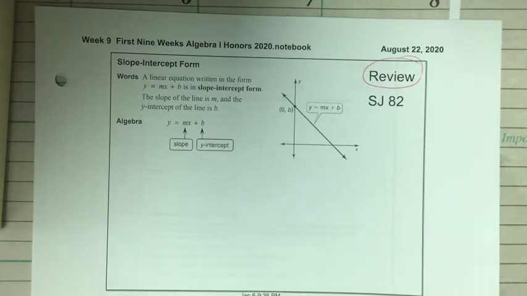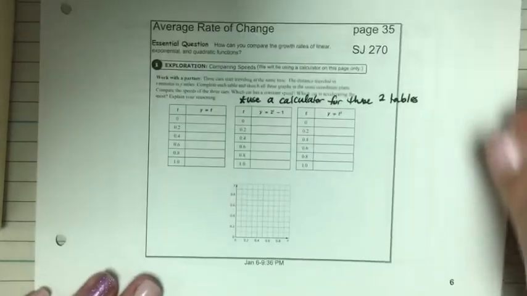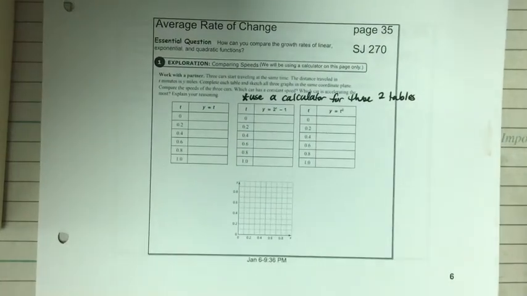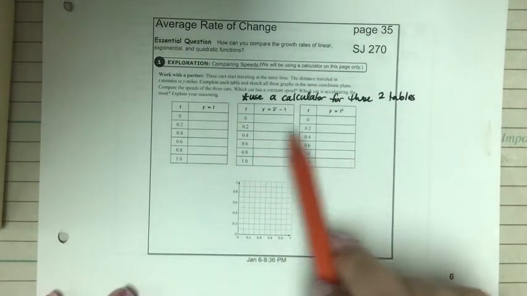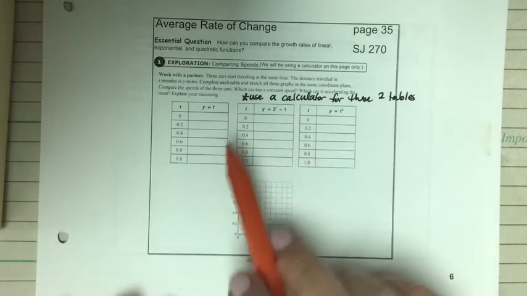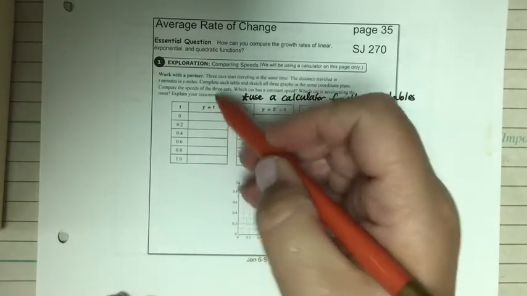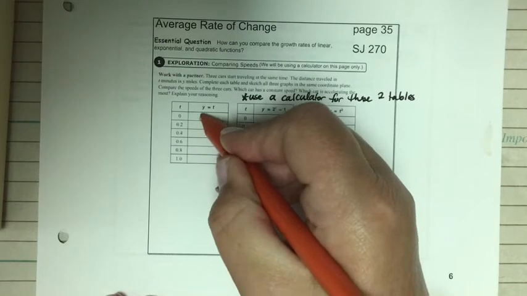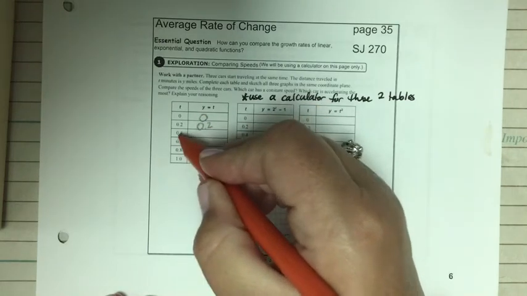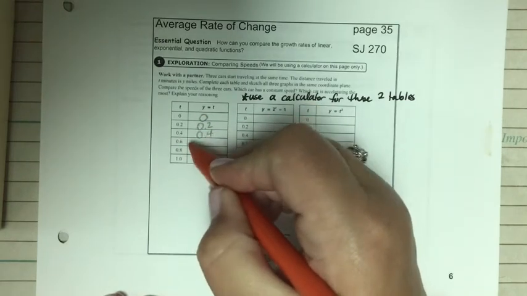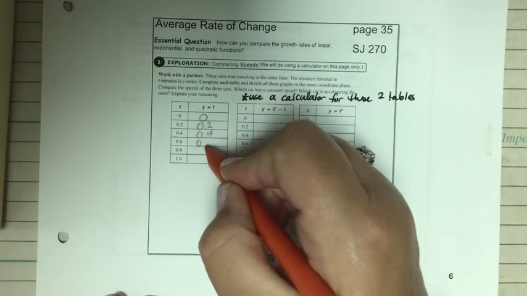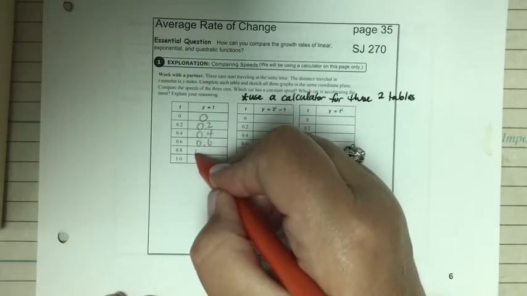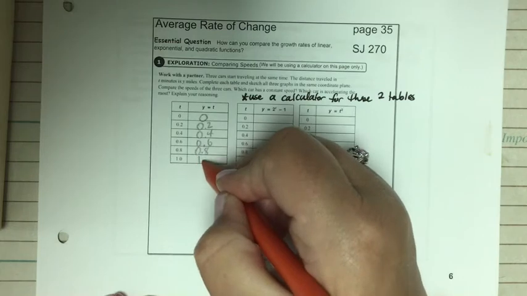For the next part, you will need a calculator to fill in these two tables. This table you don't need a calculator for. It says y equals t. So I'm just going to put those values. They're the same value, y equals t. Whatever t is, y is. So I'm going to fill in that table.